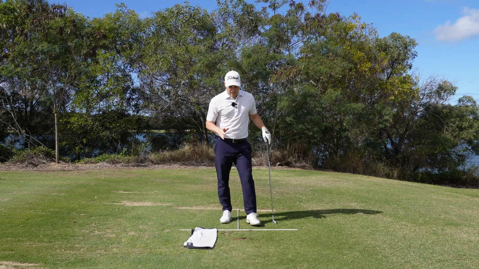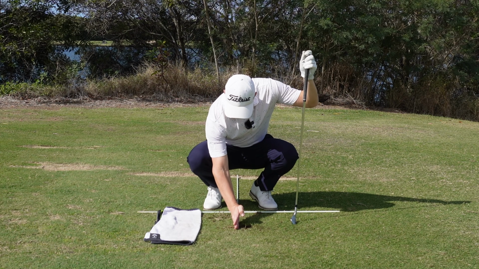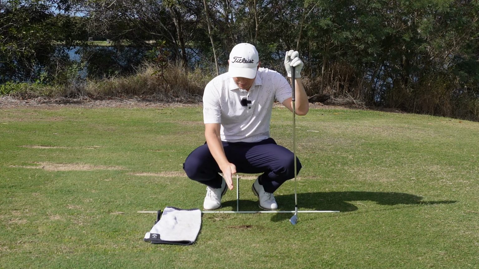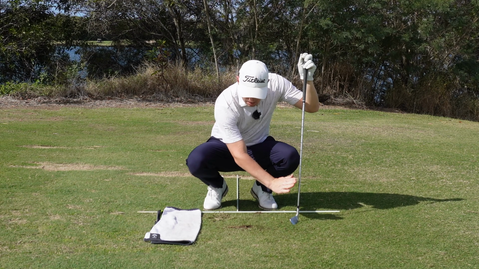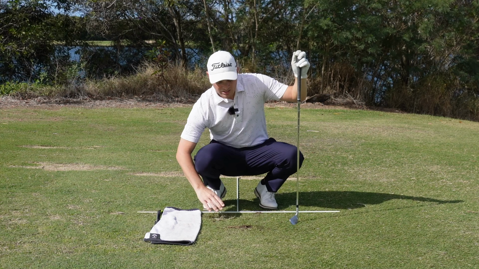So as you can see there, I've created a nice divot where my golf ball was sitting right about there. I actually feel like I hit that maybe a fraction heavy, but nonetheless you can see that that divot was miles in front of the golf ball and it wasn't actually behind the ball, just like this one where we started.